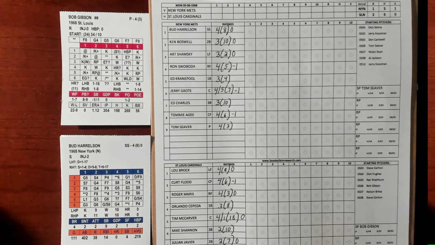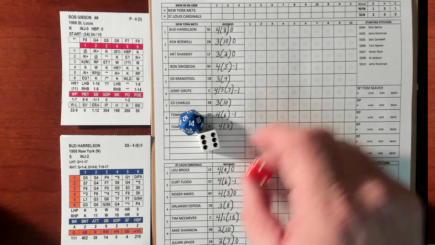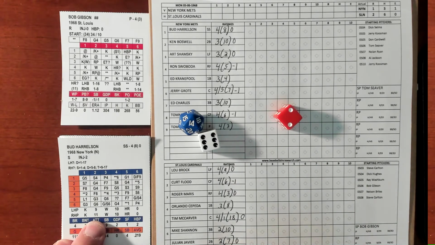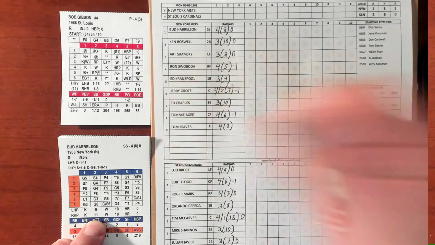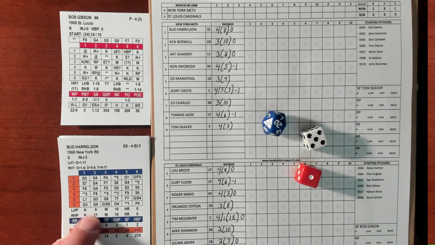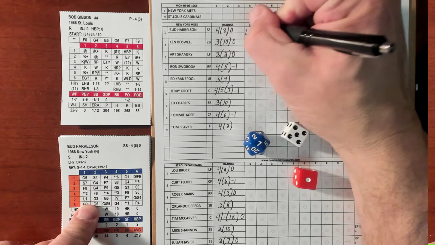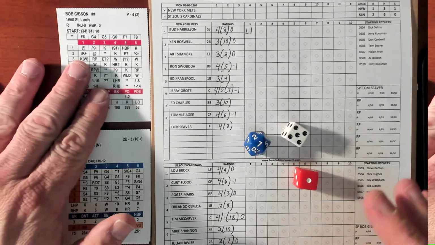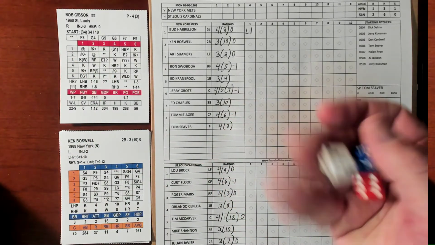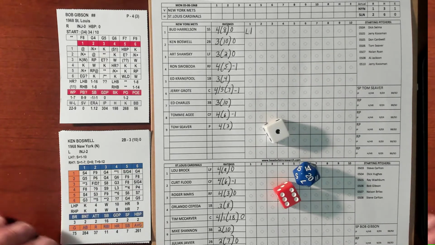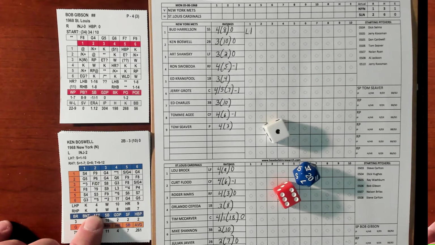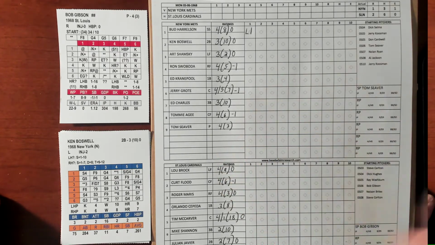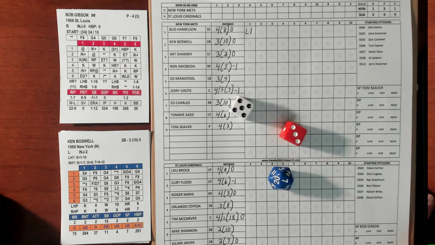Okay, so let's see what we got here. Let's start off with the leadoff hitter, Bud Harrelson. 2-6, K, an 11, -1 at Bush, so it's a 10, 14 on the D20, 1-5, line out to the pitcher. Ken Boswell, left-handed second baseman for the Mets. 6-1, possible K chance. He's a 6 versus a righty, -1 in Bush, brings it to a 5, 20 on the D20, 3-5, fly out to right.